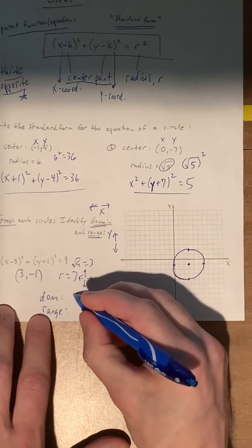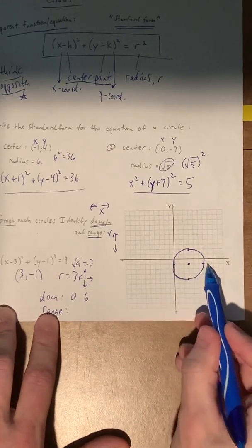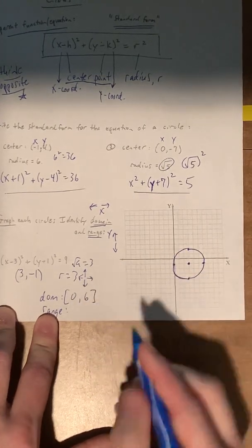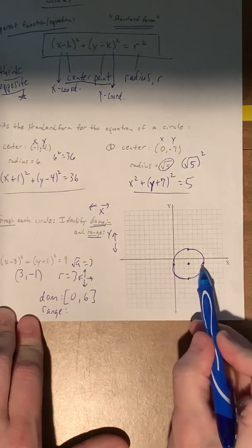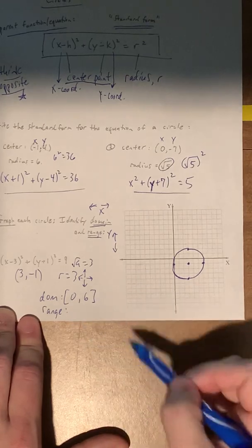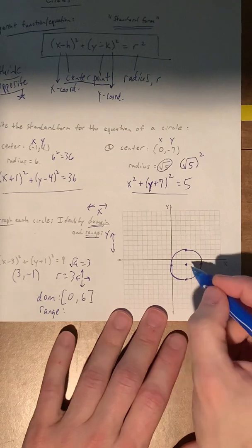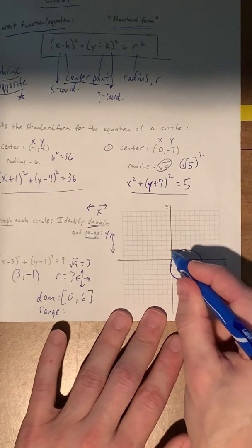So your domain, you can write it like this. You can write, since it can equal 0 and 6, remember, you can write an interval from 0 to 6 like this, if you want. Okay? And then range is up and down. So up and down, for your y values, your maximum would be this y value, which over here is 2.